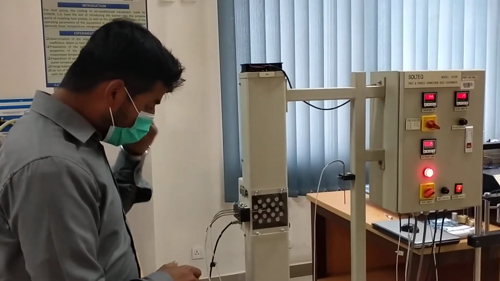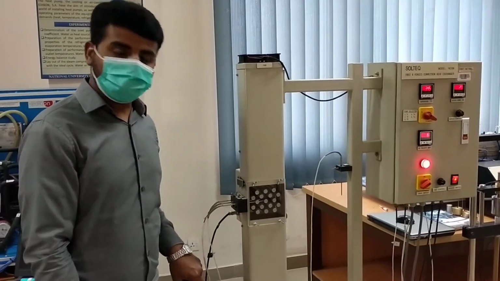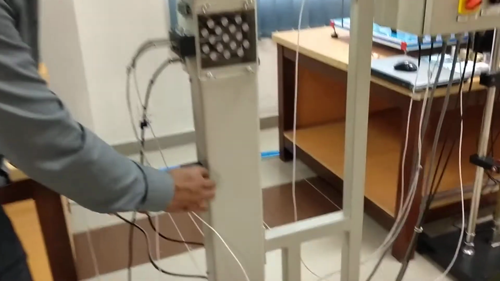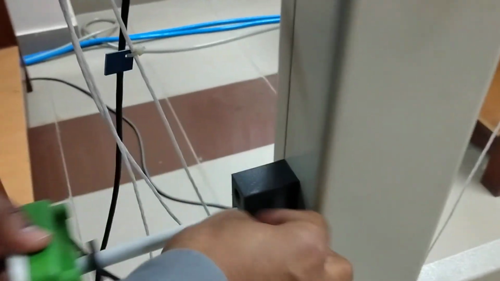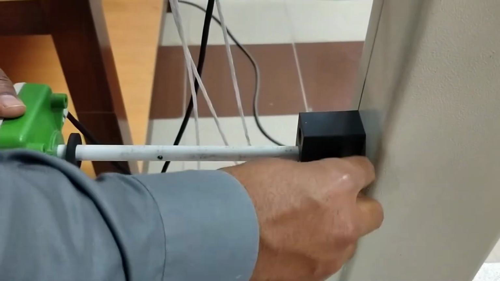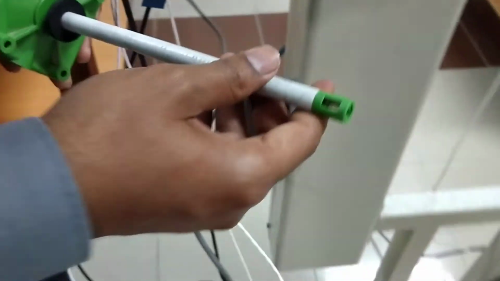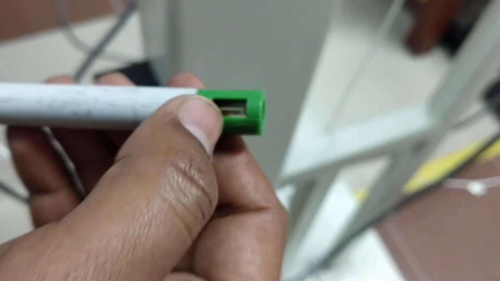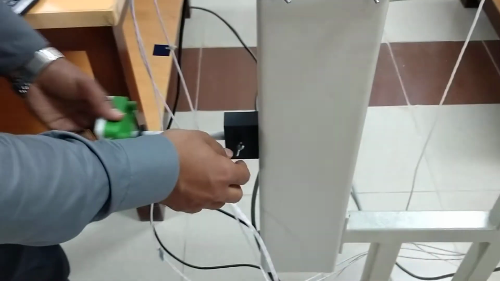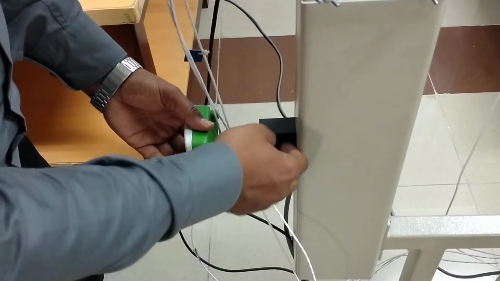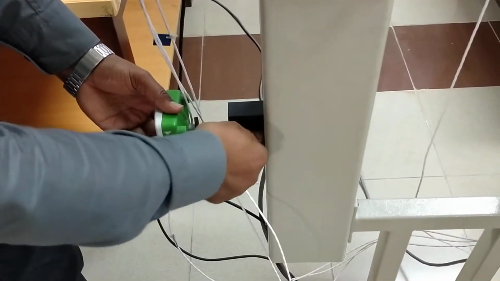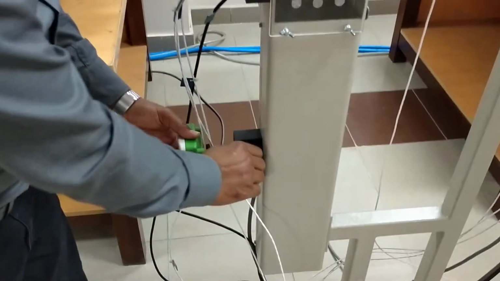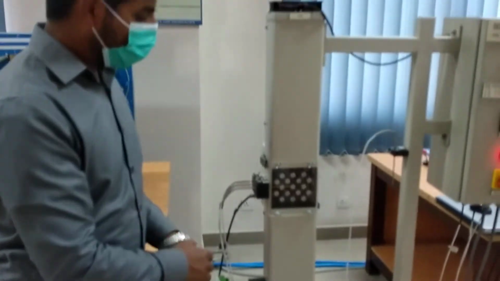Another part I forgot to tell you before, this one is an anemometer. This green one is introduced here. This device measures the air velocity or the air speed. So I'll plug it out for you. You can see here there's a hole and there's a wire in it. As the speed through this wire increases, the resistance of that wire changes accordingly. That change in resistance gives me the value of the air speed or the velocity. So make sure you keep it in the right way.